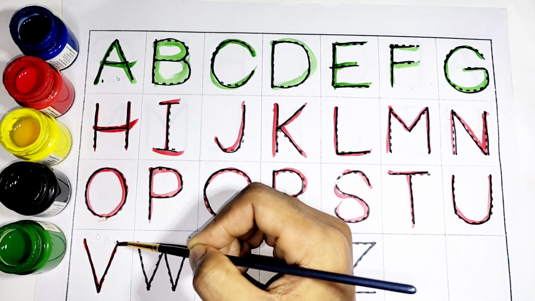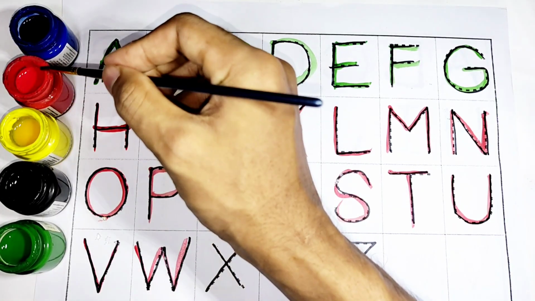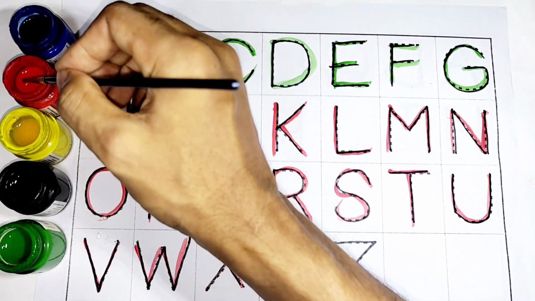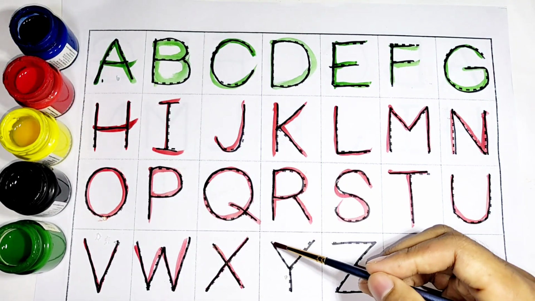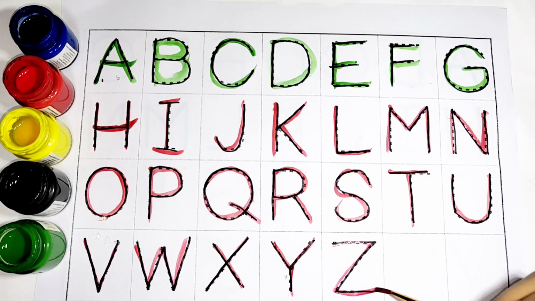The alphabet of V. The next one is W. The next one is X. X for Xmas tree. Y for yolk, and the last one is Z. Today we colored capital letter alphabets A to Z.